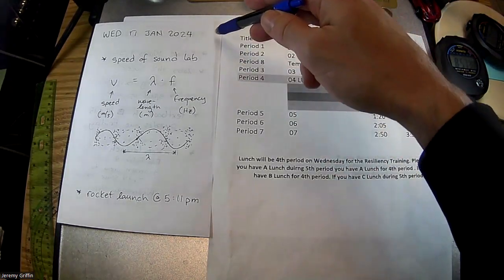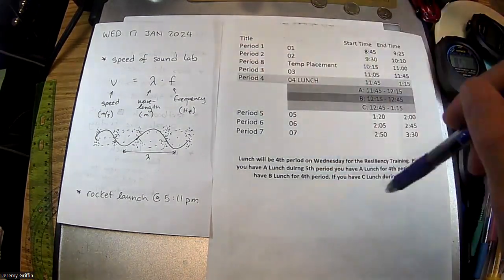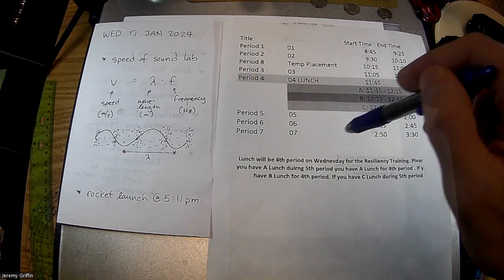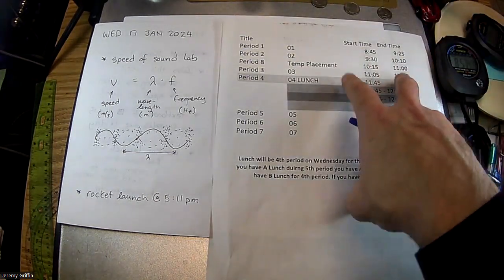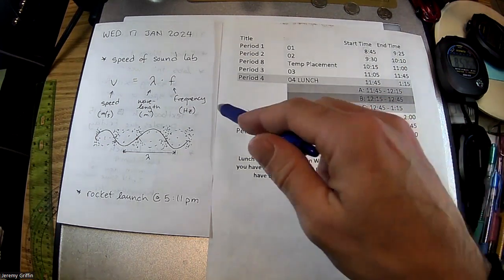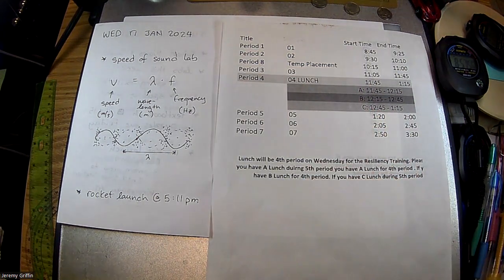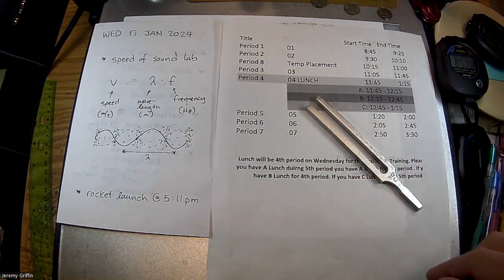It is Wednesday, January 17th. I have a lab lined up for you guys today and tomorrow. Actually, I decided to go ahead and do this one today because we got a slightly short schedule. I think it's a better fit. So, speed of sound. I'm gonna have you guys calculate the speed of sound using PVC pipes and tuning forks. So I'll do a demo, show you guys how to do that.